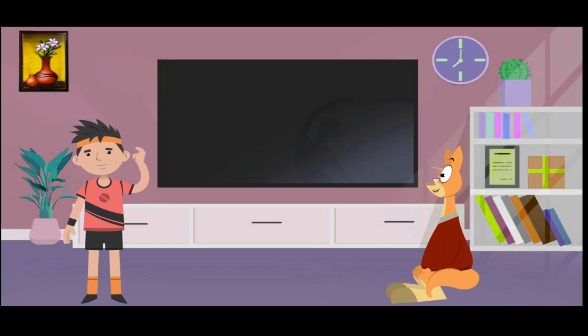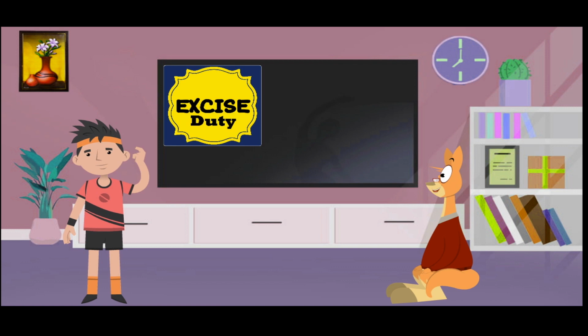Wait, in the beginning the faculty informed us that old taxes, central excise and VAT are still collected.